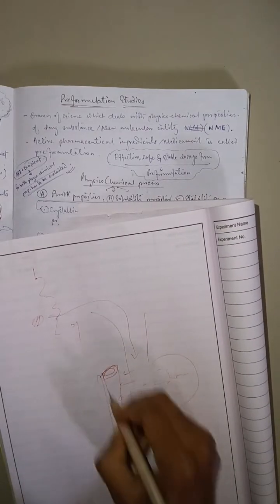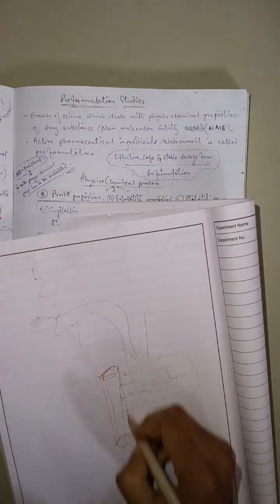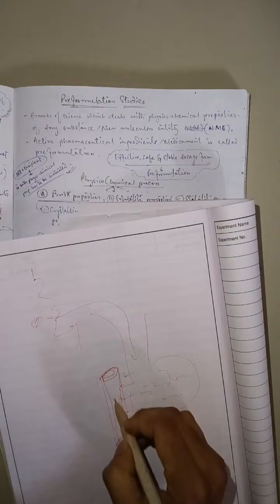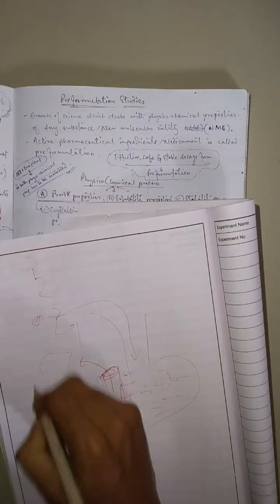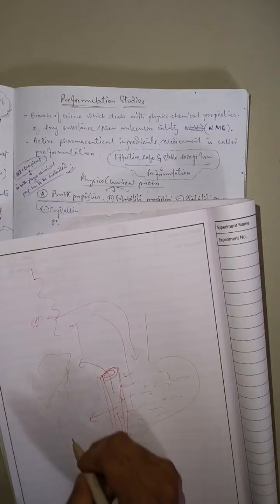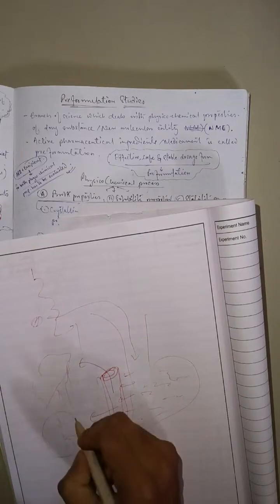When it is absorbed into the circulatory system, it will be distributed to other parts of the body, like the liver, the kidney also, and other parts like skeletal muscle or anywhere. Yes or no? So solubility is very important.